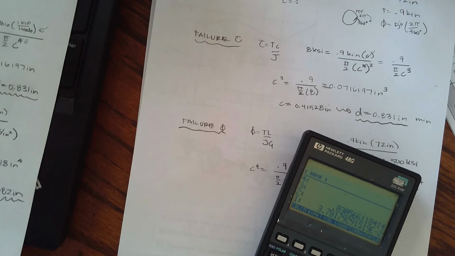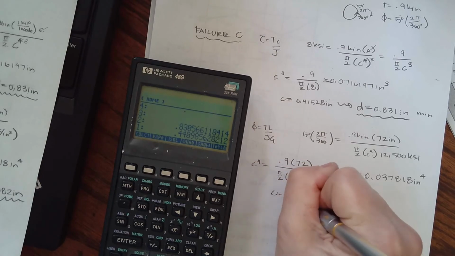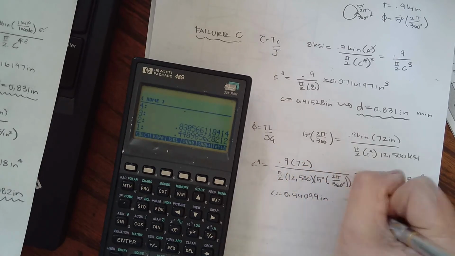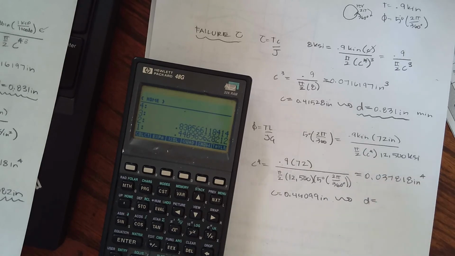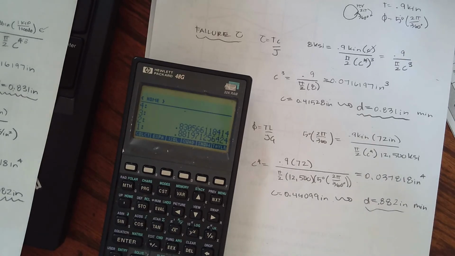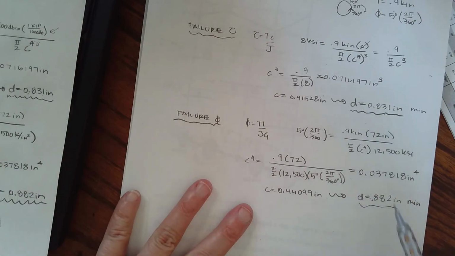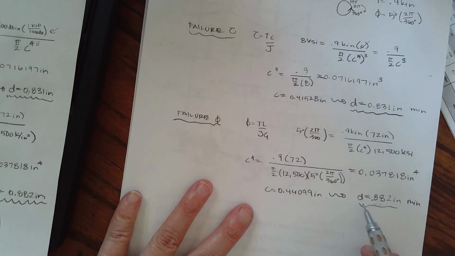So now I need to take the fourth root of that, and I get that C equals 0.44099 inches. So the minimum diameter is, voila, 0.882 inches. So this is the minimum diameter I need to prevent failure from my limit of 5 degrees. So which one do I pick? Well, the minimum I need here is 0.88. The minimum I need here is 0.83. So 0.88 will work perfect for 0.83, and it has to be at least this big to prevent failure here.